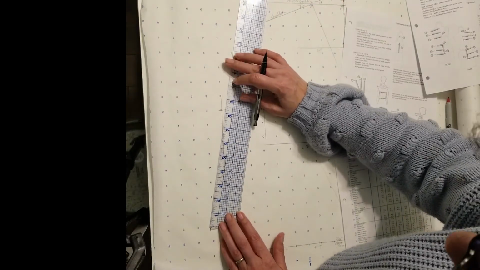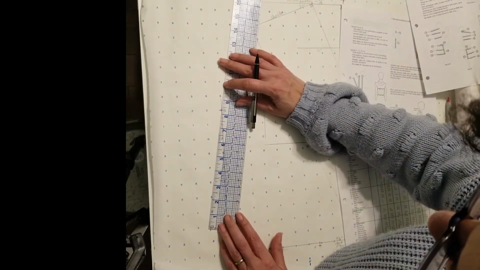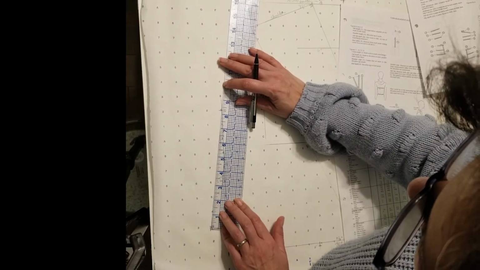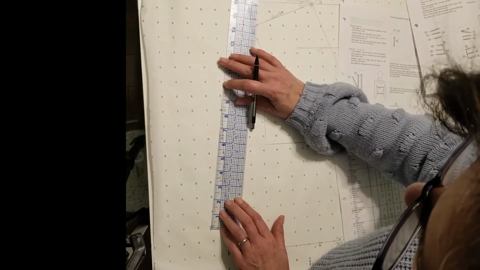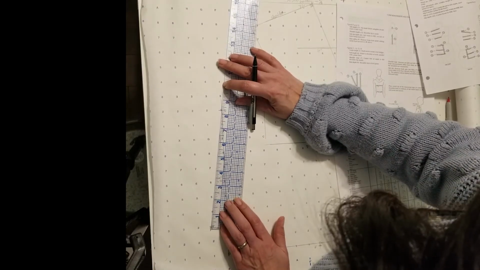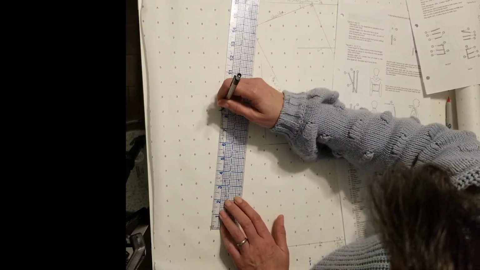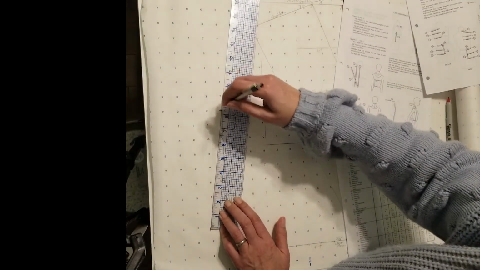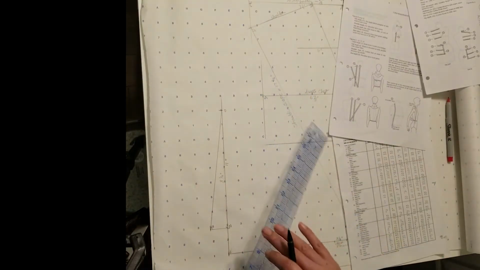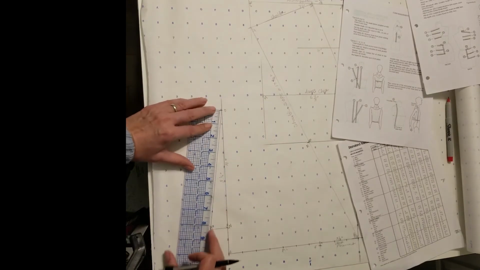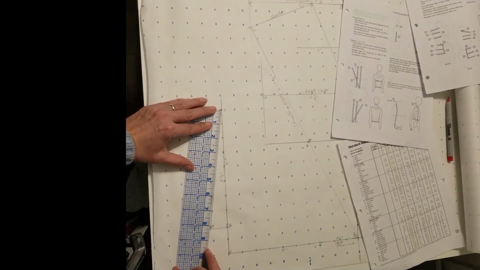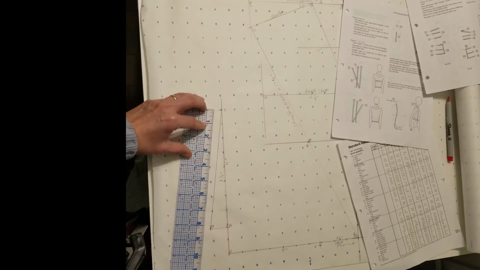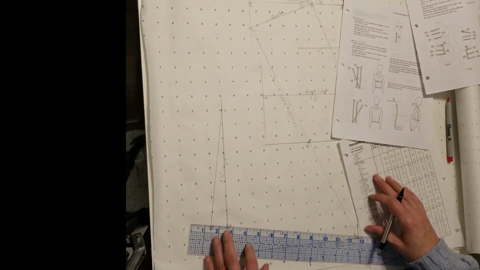So from O, I'll go 8 1/4 again to touch P. Okay, so from O to P is 8 1/4 of an inch.